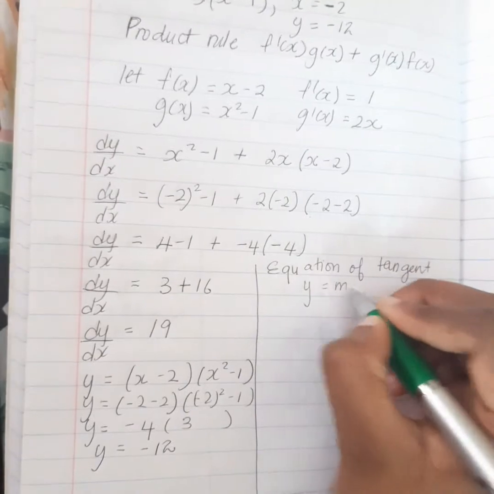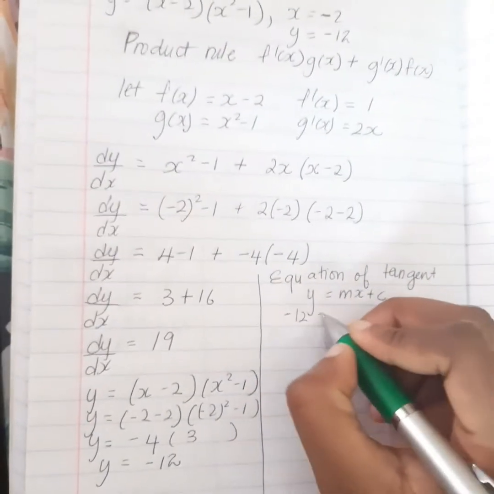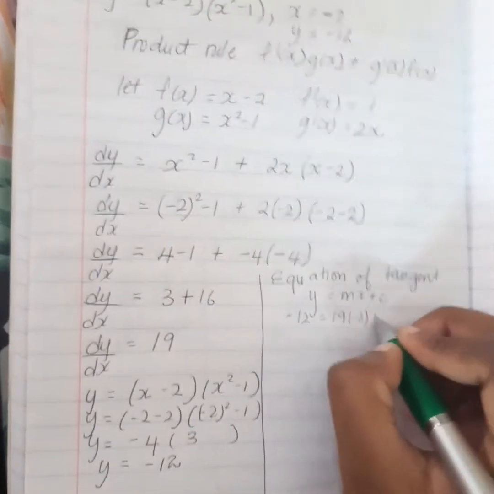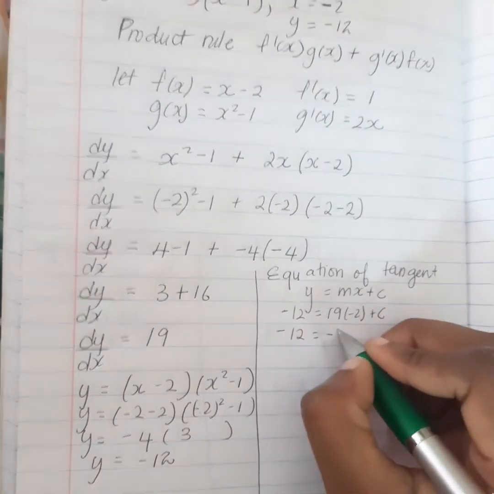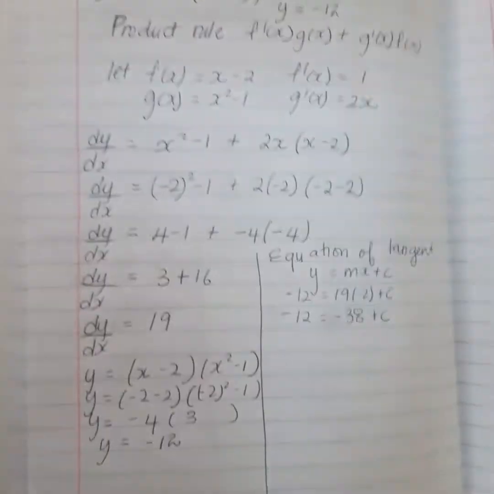y equals mx plus c, or y value minus 12 is equal to our gradient 19, or x value minus 2 plus c. So minus 12 equals 19 times minus 2, minus 38 plus c.